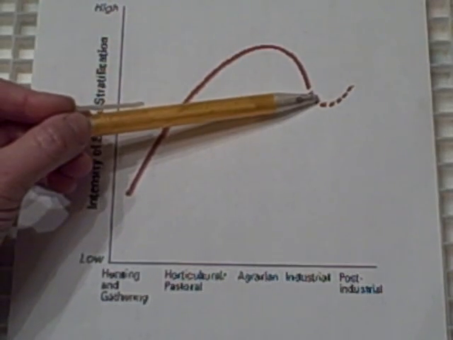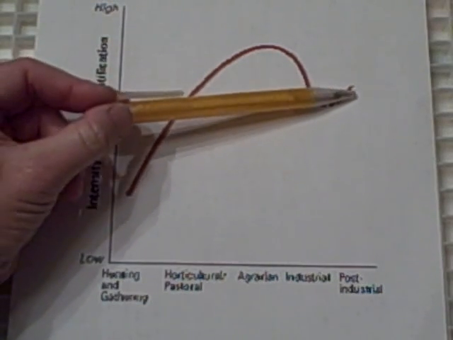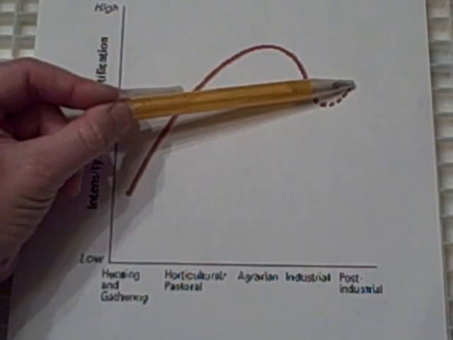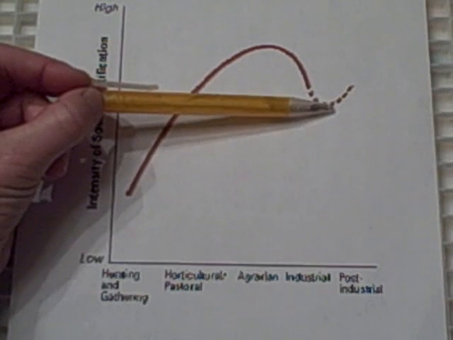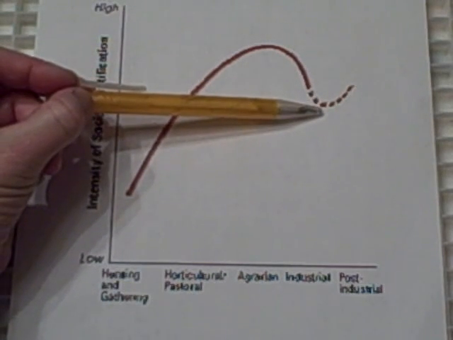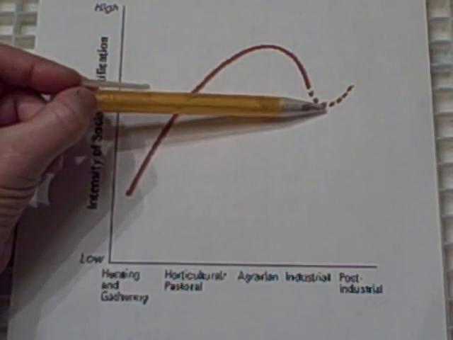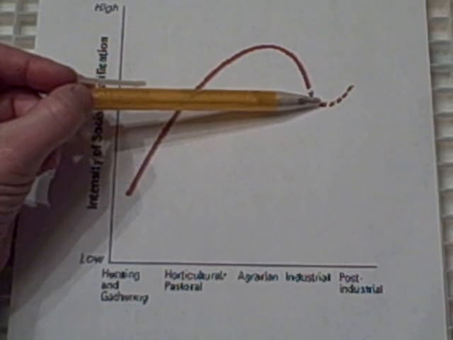Remember, though, the United States is no longer considered an industrial society. We are moving into post-industrial society. So what is predicted is that intensity of social stratification will start to increase again. Why? Well, think about it. Where are all those fairly well-paying jobs that the middle class used to have? They've gone overseas, or they're being replaced by computers, robots.